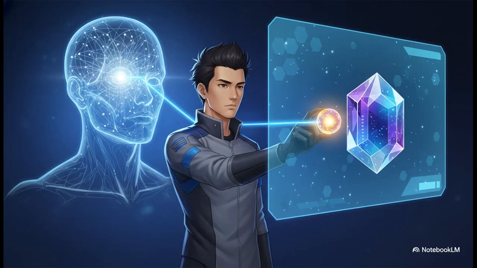Okay, step 4. We've got our data in the memory bank. Now we just need to connect it to the AI's brain. In your AI agent settings, you'll add a special tool that points directly to the database we just filled up. This officially gives the AI its open book for the exam.